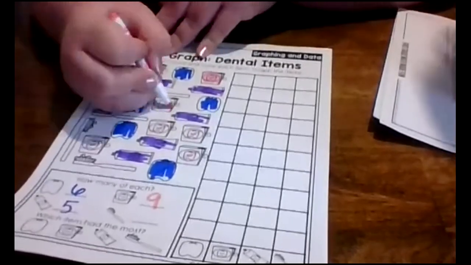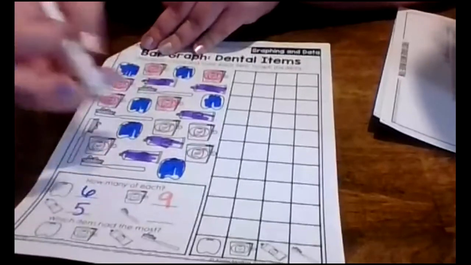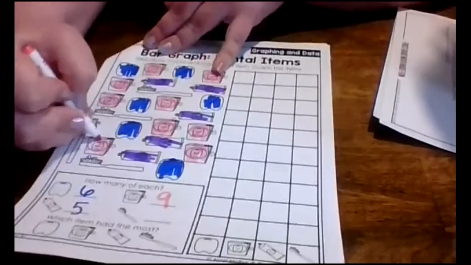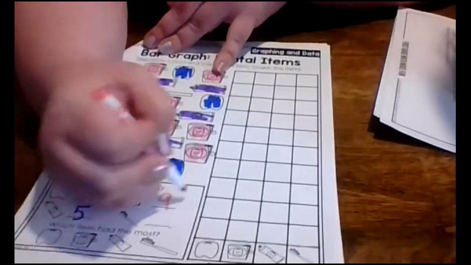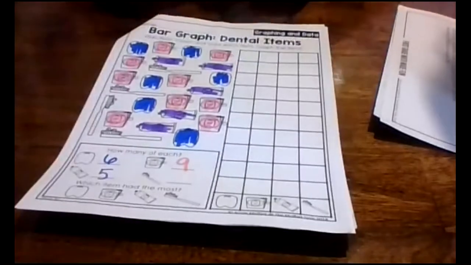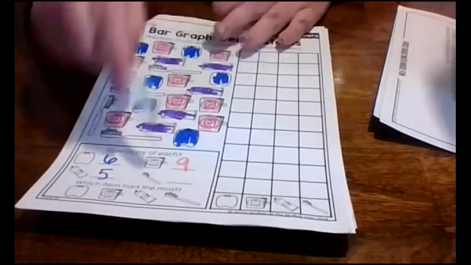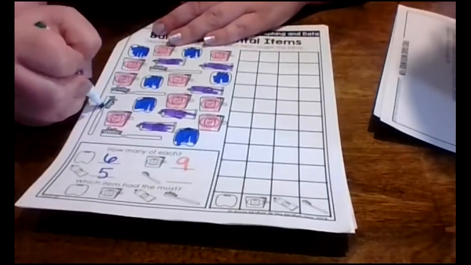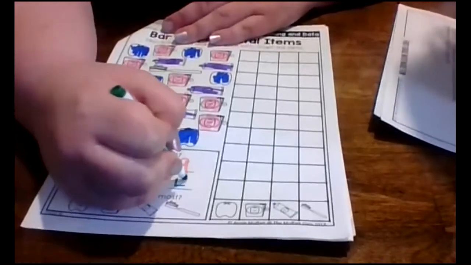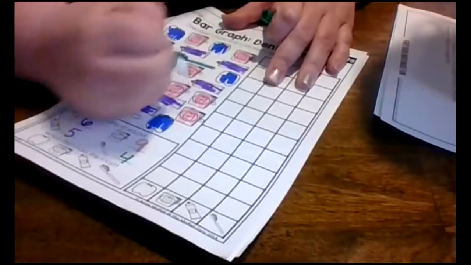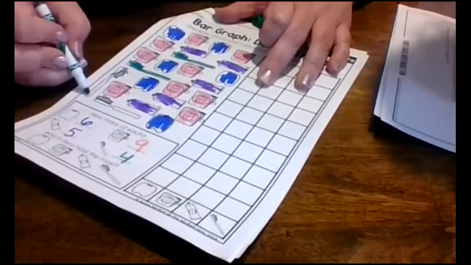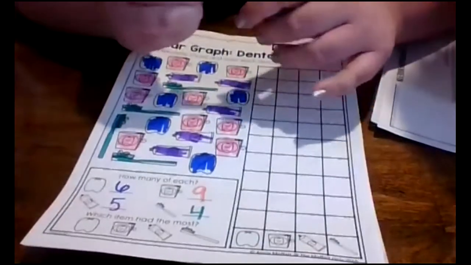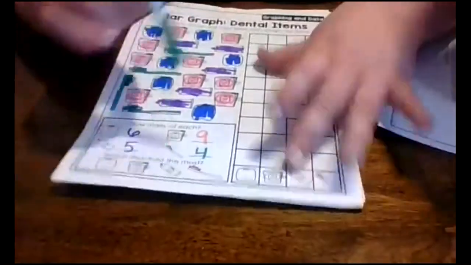If you're coloring in marker or crayon, that's fine, but please write your numbers in pencil, because what if you skip one and you have to change your number? You could put an X and write the correct number, okay? All right, now let's count the toothbrushes. We've got 1, 2, 3, oh, 4. These are a little tricky, but that's kind of the point. It's challenging you.